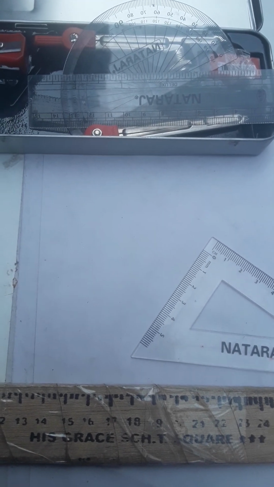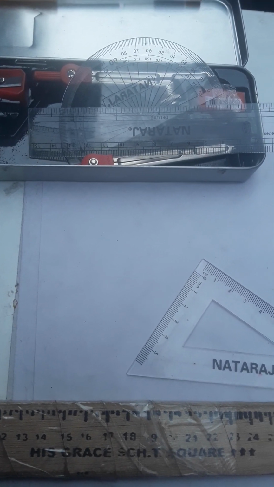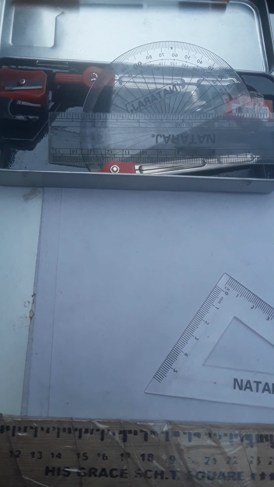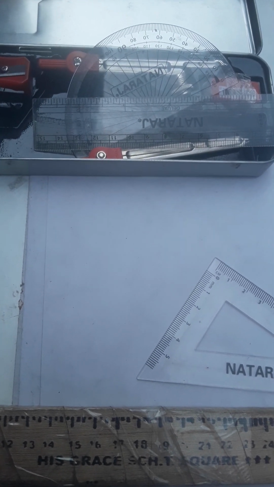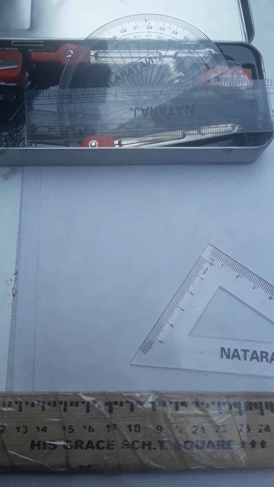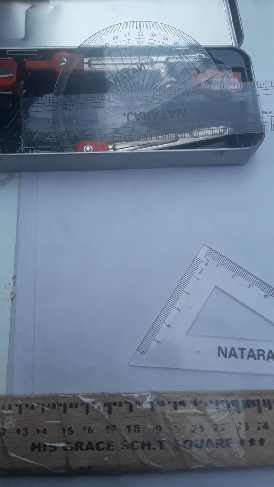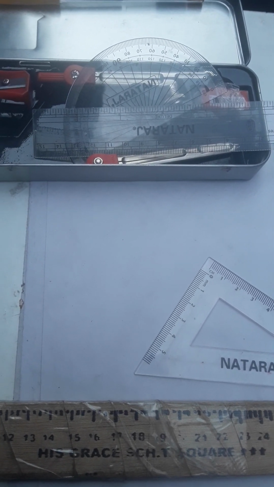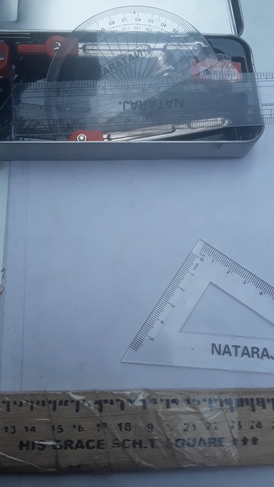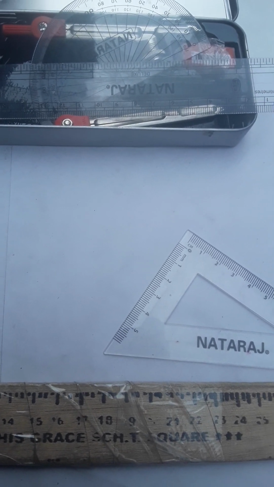Now let's look at methods of pictorial drawing. The methods of pictorial drawing representation are isometric drawing, oblique drawing, and perspective drawing. Let's start with number 1, isometric drawing, which is the topic for today and the objective of today's lesson.